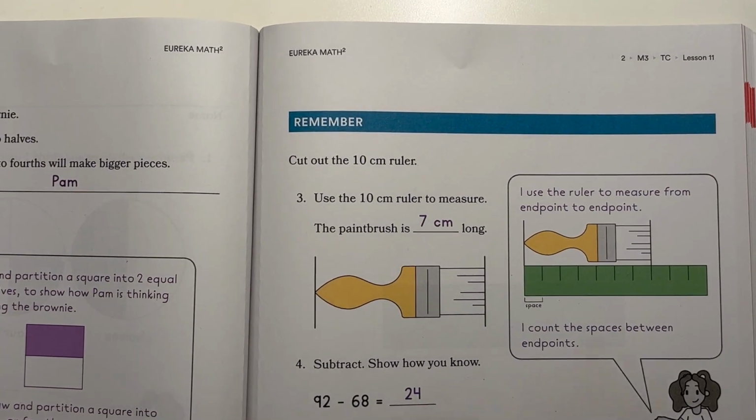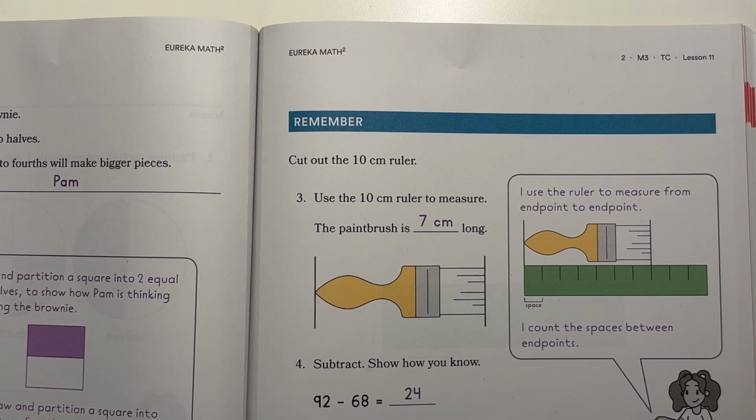And now cut out the 10 centimeter ruler. So number 3, use the ruler to measure the paintbrush. So they measured it and they counted 7 centimeters.